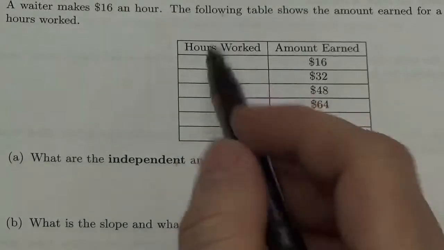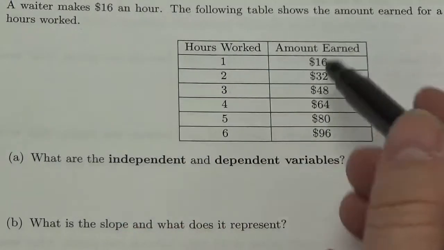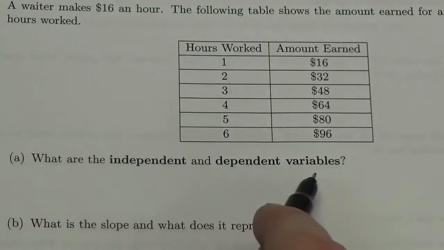Okay, so here's our chart. If he works 1 hour, he gets $16, 2 hours, $32, and so on. Not a hard thing to follow there. So what are the independent and dependent variables?